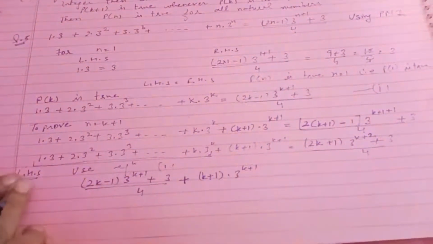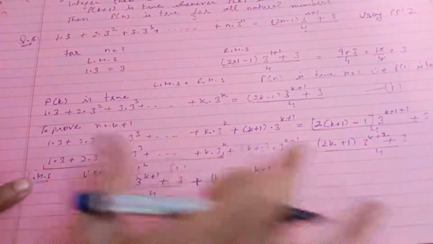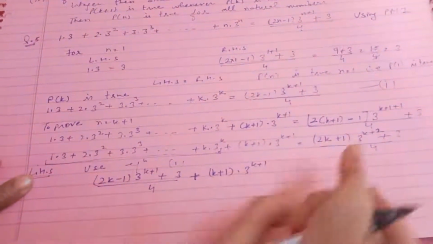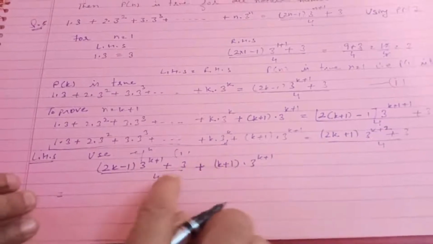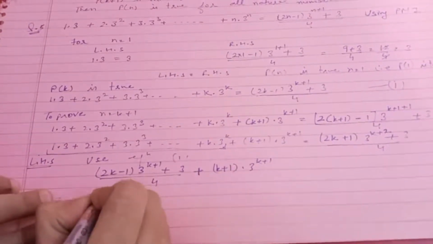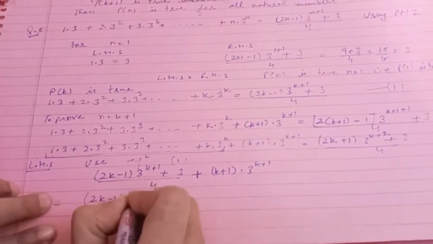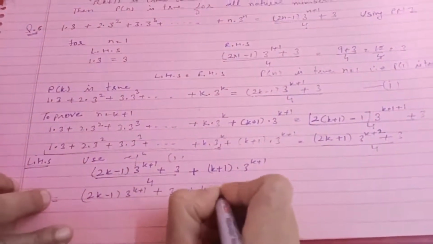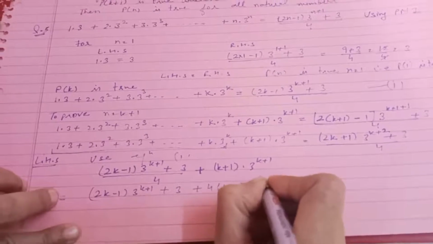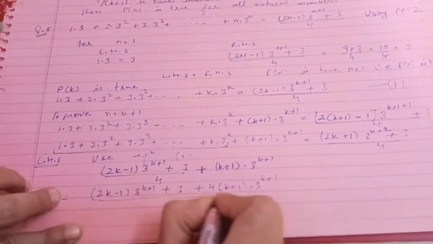Now I have taken the left hand side, and I need to prove that this left hand side equals this right hand side. So this part should come equal to this. How will it come? Take LCM. So it is (2k minus 1) times 3 raised to the power (k plus 1) plus 3 plus 4(k plus 1).3^(k+1), divided by 4.